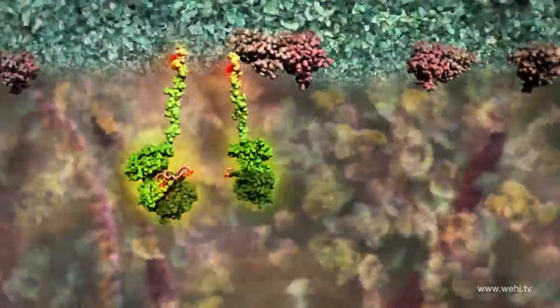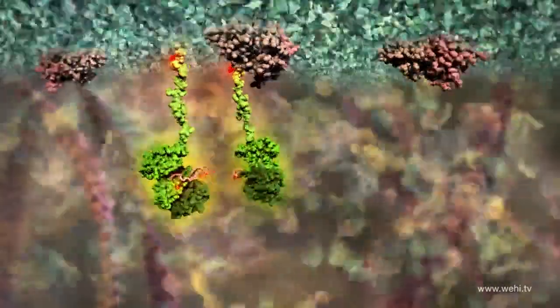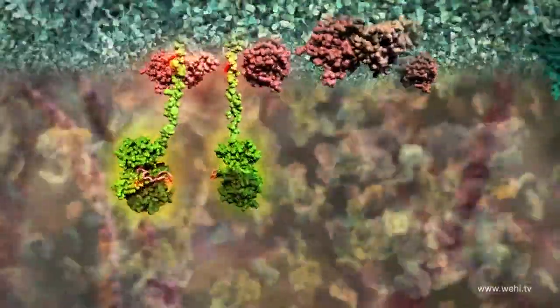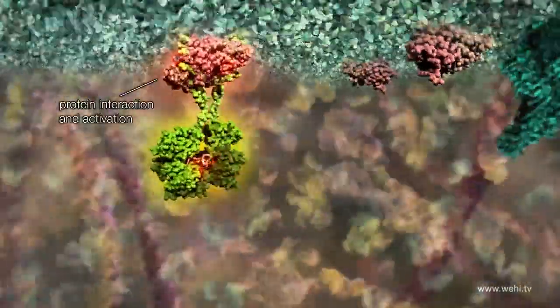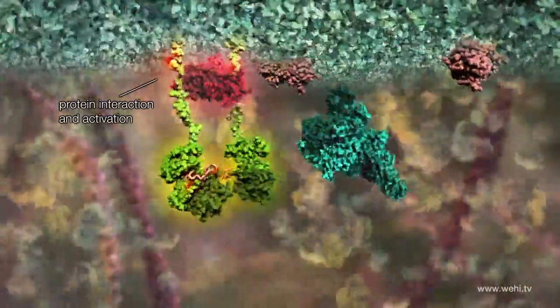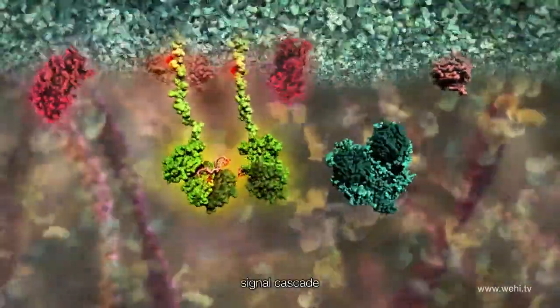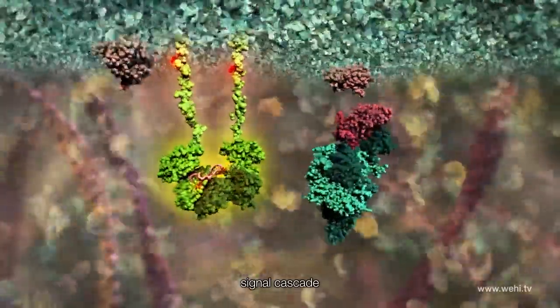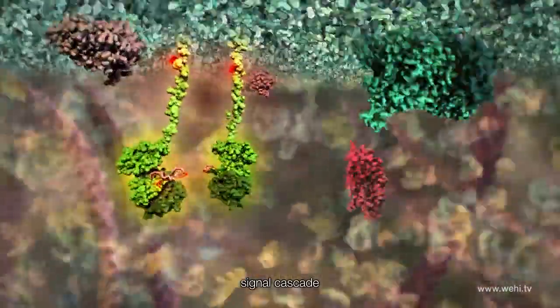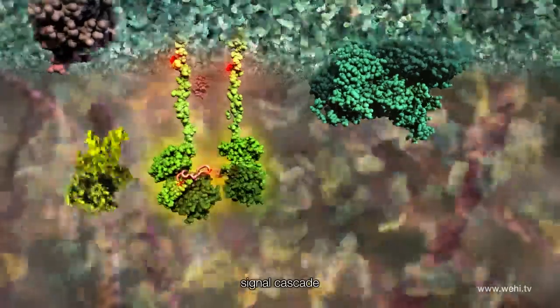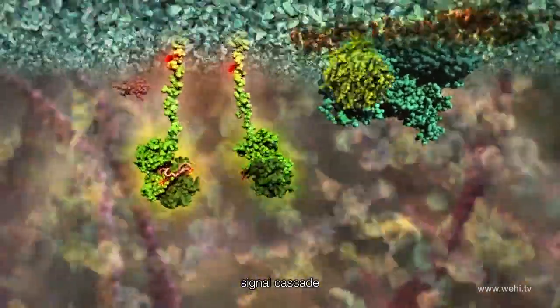Specialized proteins interact with the activated receptor just below the cell's surface. The receptor activates these proteins, and they in turn are able to activate multiple other proteins in a long signal cascade. This complex signaling process eventually tells the cell to take up glucose for use as an energy source.